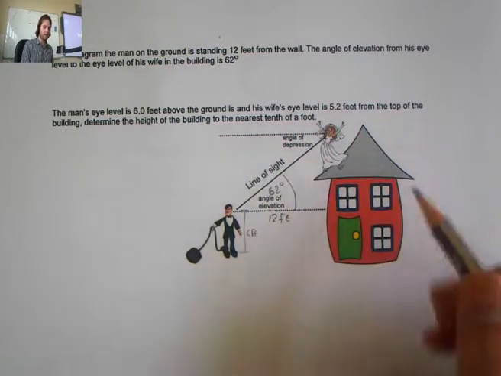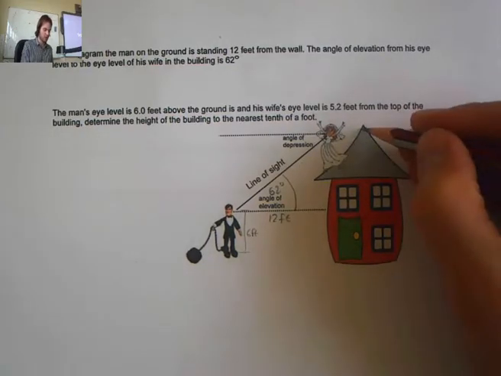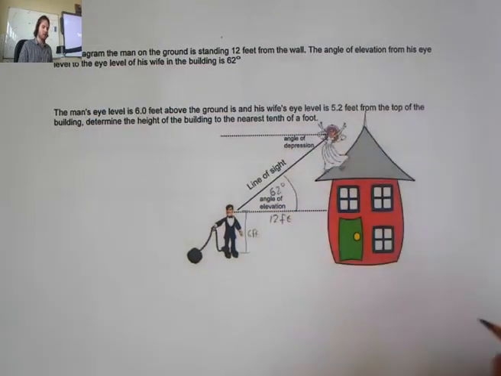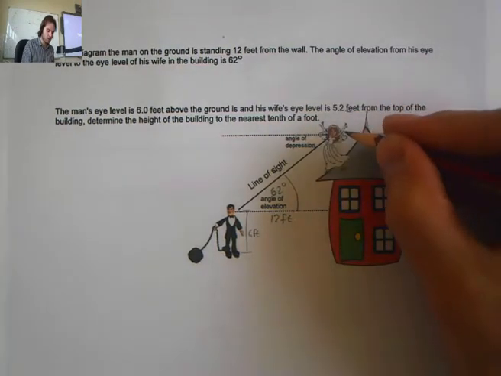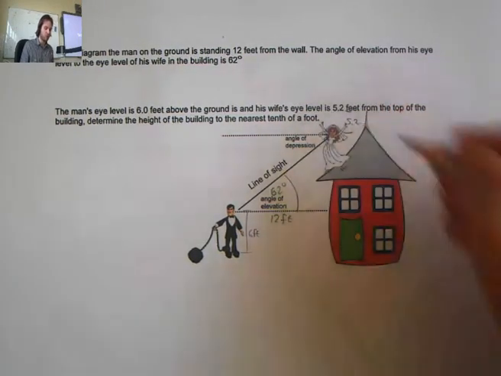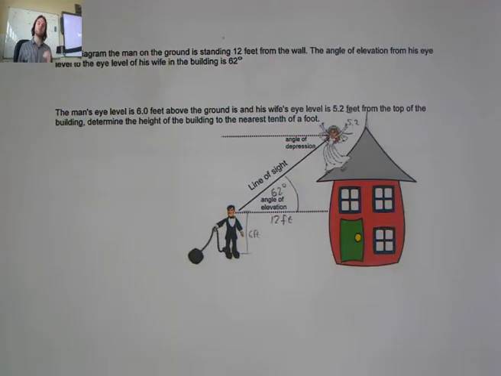And the woman's eye level, this is not to scale, pretend the roof goes all the way up like that, is 5.2 feet from the roof. So we know from here to her eye level is 5.2 to the top. She's just a little bit below. Now, we want to know what is the height of the building to the nearest foot.